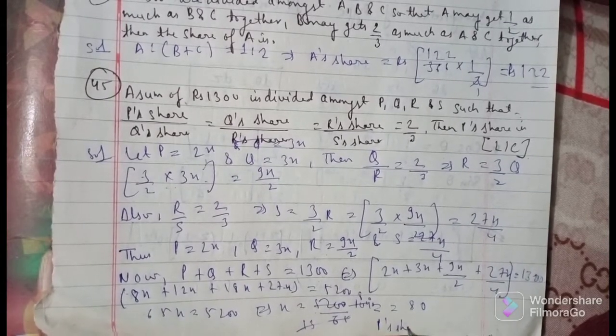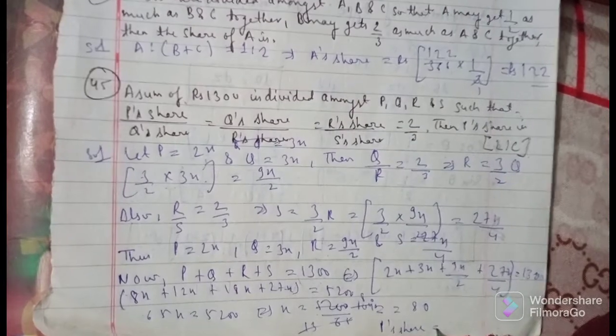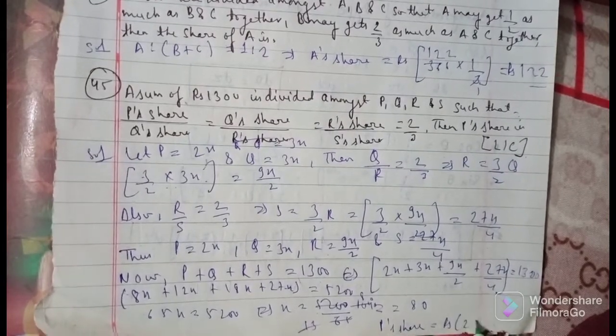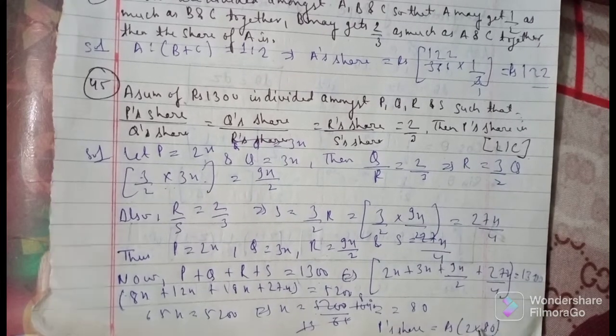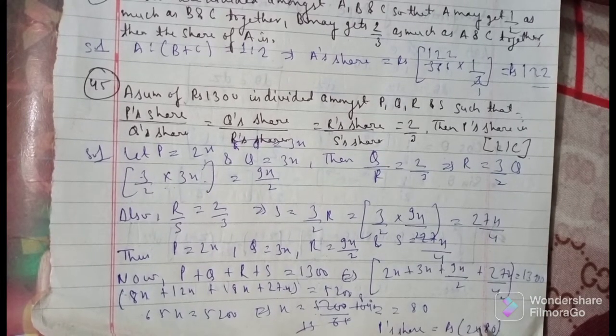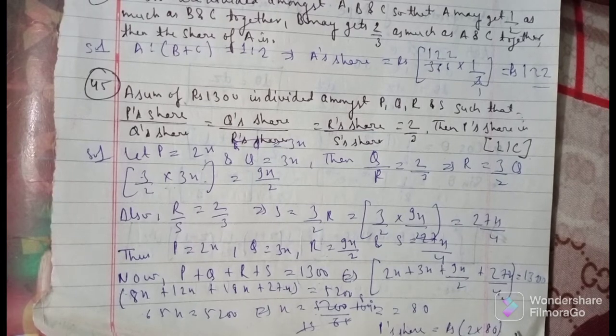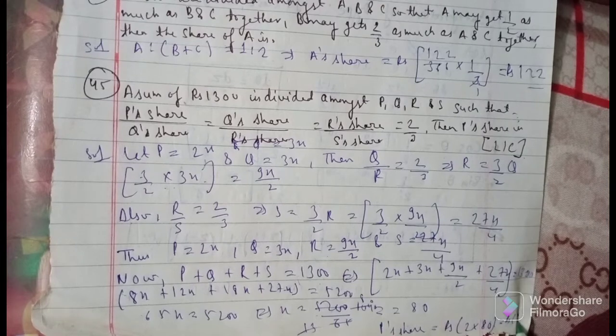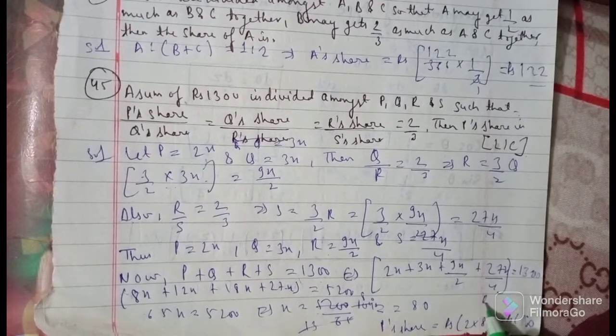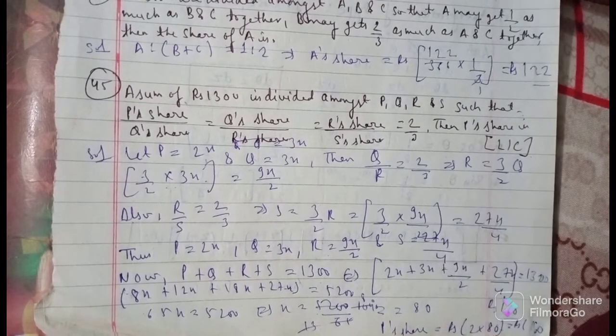P's share equals to rupees 2 into 80, because 2x was let, so 8 2s are 16, it will be giving you the answer rupees 160. So rupees 160 is the answer for this question here.